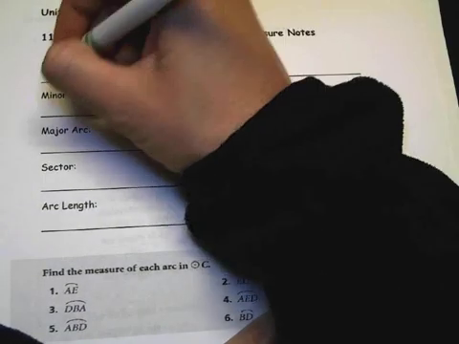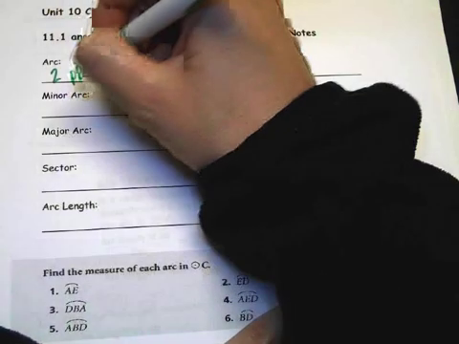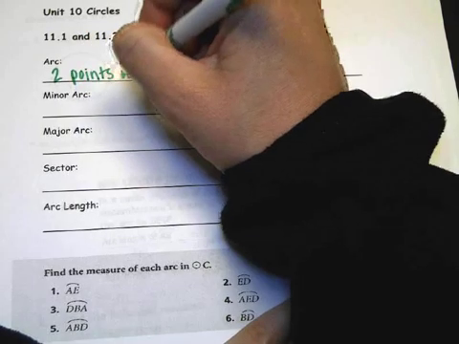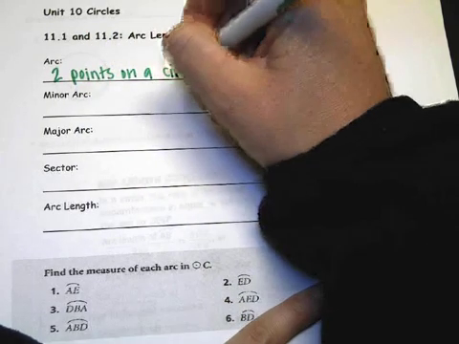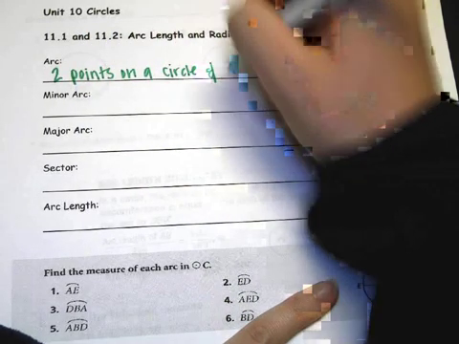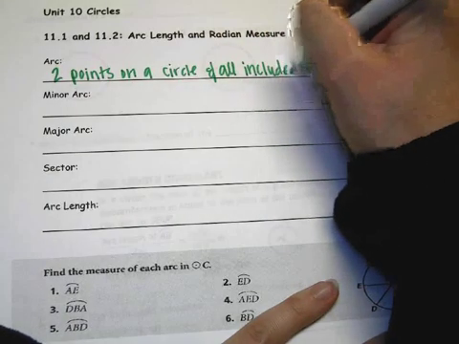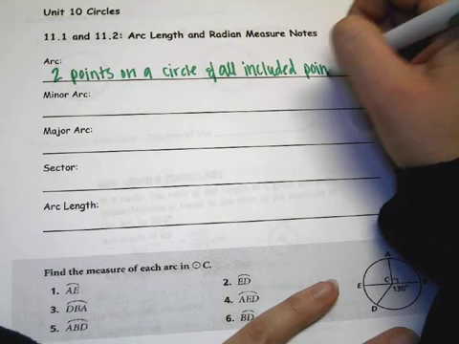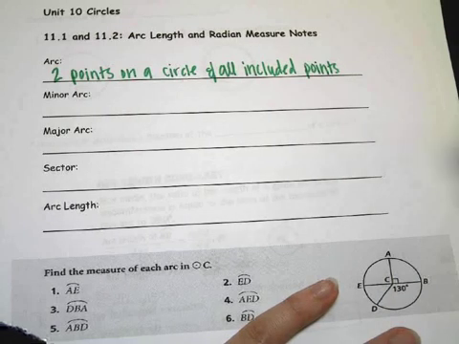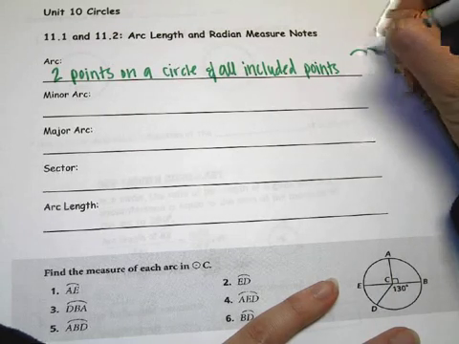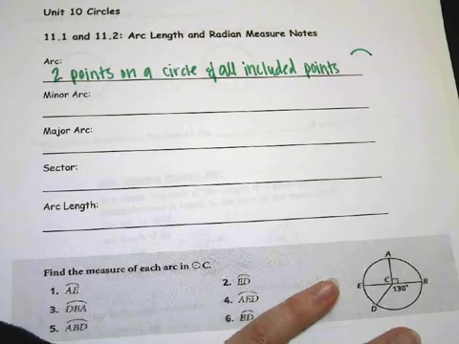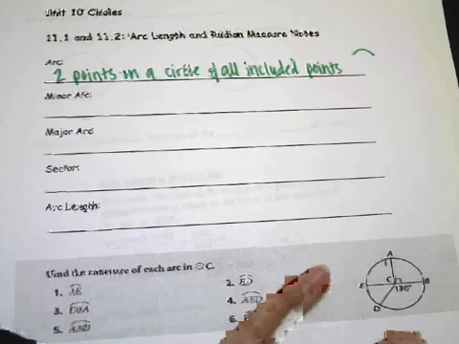An arc is going to be 2 points on a circle and all the included points. I would draw a picture out to the side of an arc. Probably no surprise there what that looks like.